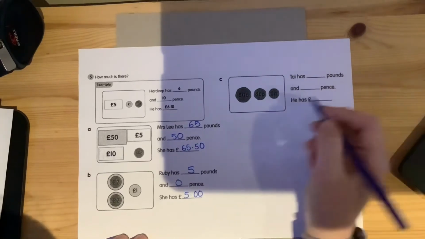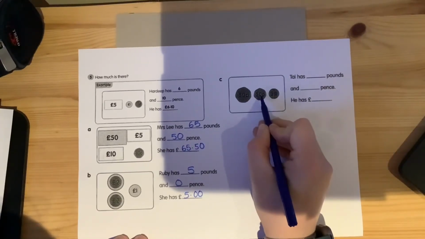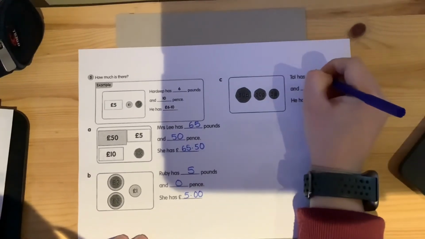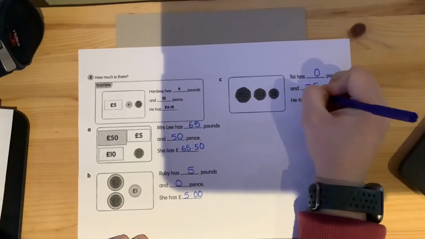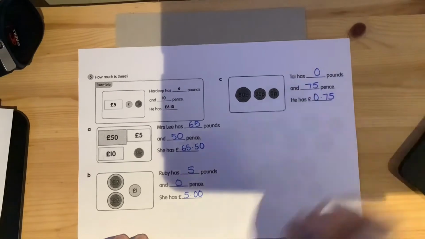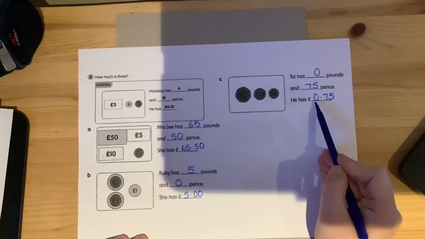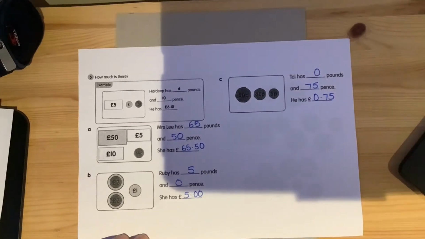Let's look at Ty. So he's got 50, 60, 70, 75. So he's got no pounds and 75 pence. So we write that like that. Because he's got 0 whole pounds, but he has got 75p.